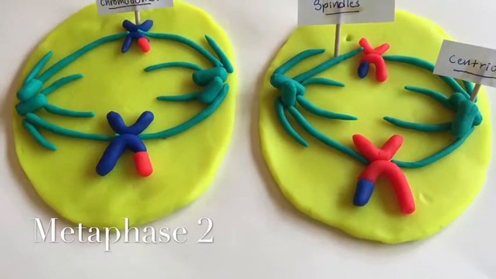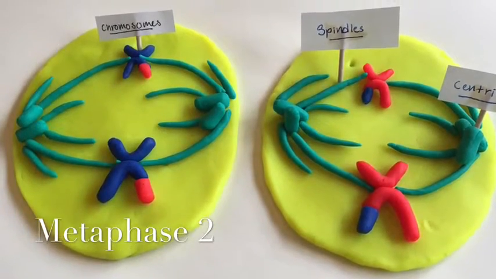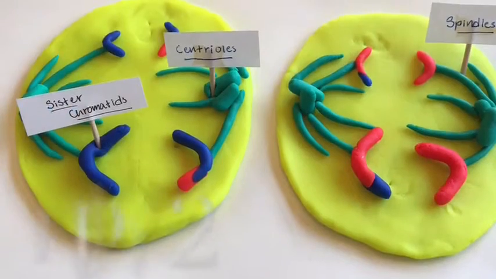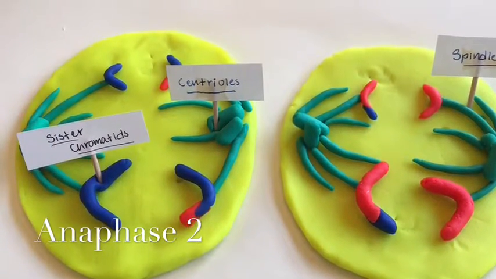Next is metaphase 2, where the individual chromosomes line up in the middle of the cell. The spindle fibers attach to each chromosome centromere. In anaphase 2, sister chromatids split and are pulled to opposite sides of the cell by spindle fibers.